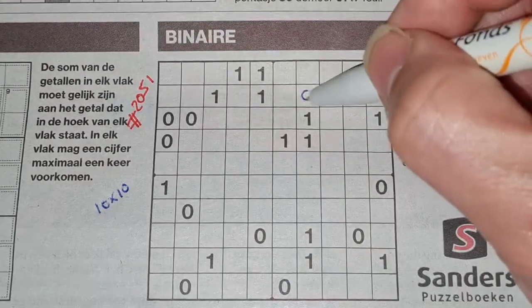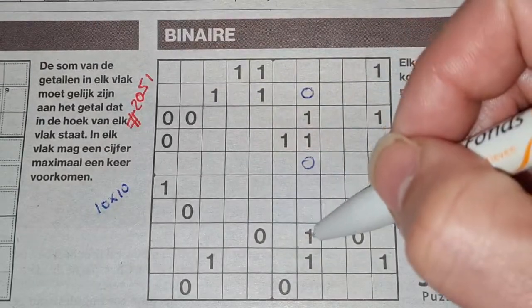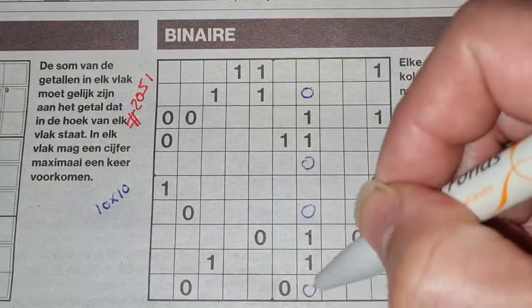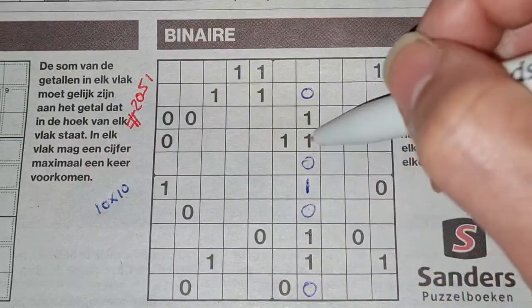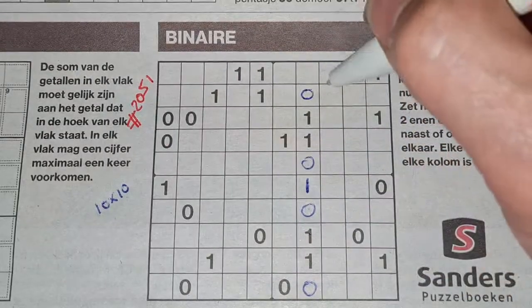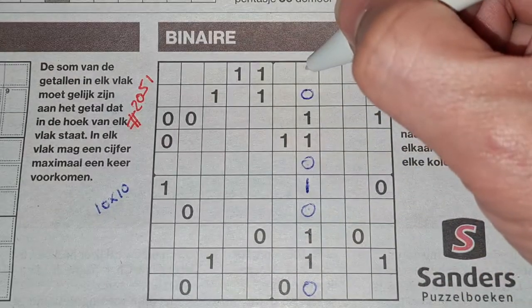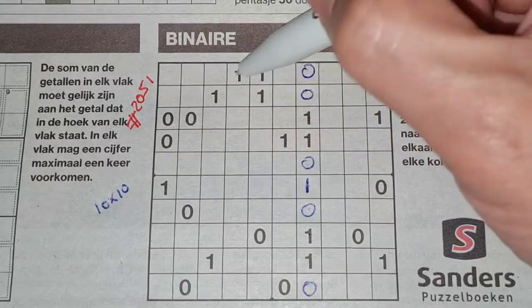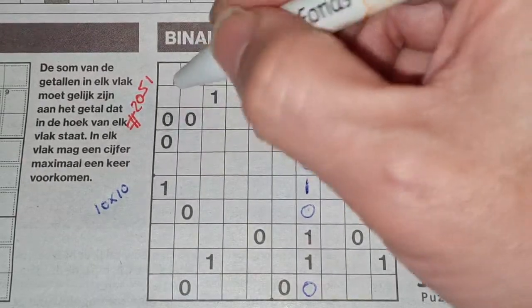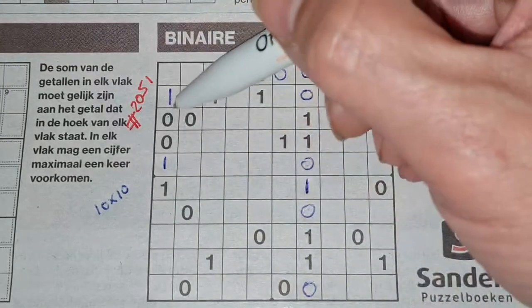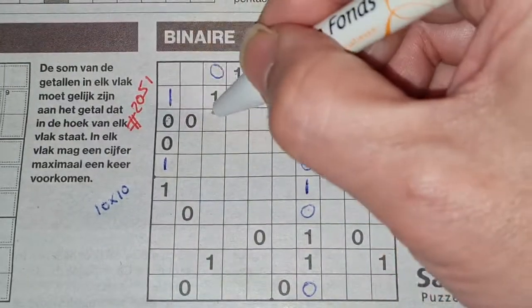Double one, there no. Between two O's comes a 1. 1, 2, 3, 4, 5 ones in this column. So the rest are O's. Double O, here one, there one. And double O, here one, there one.